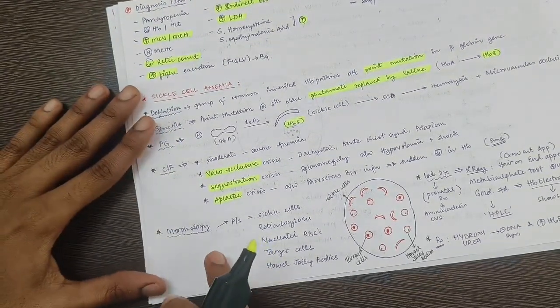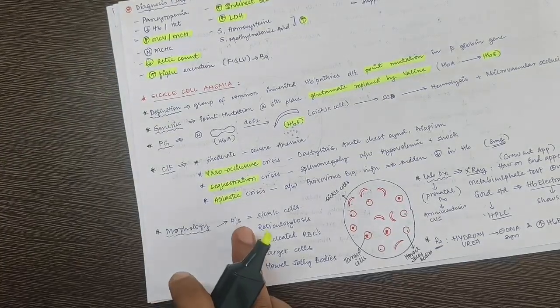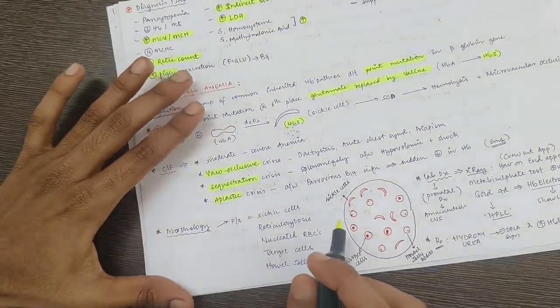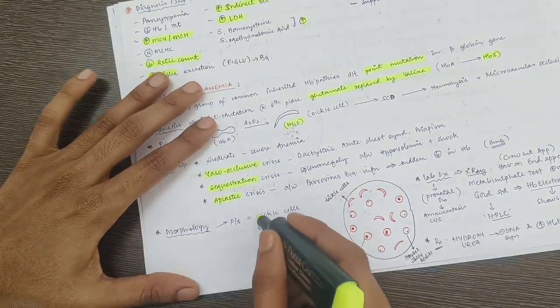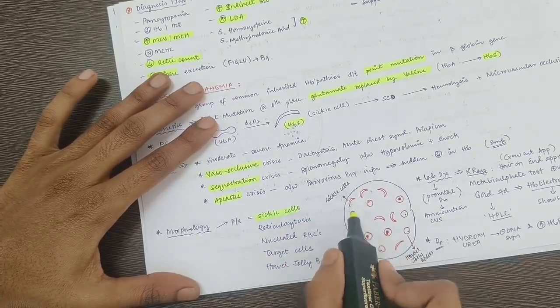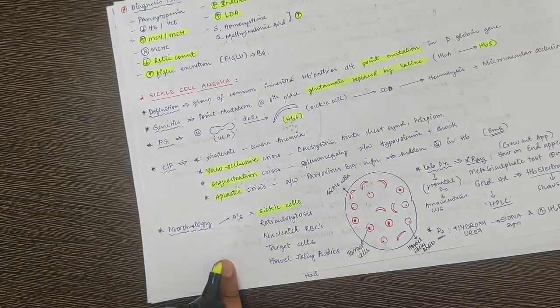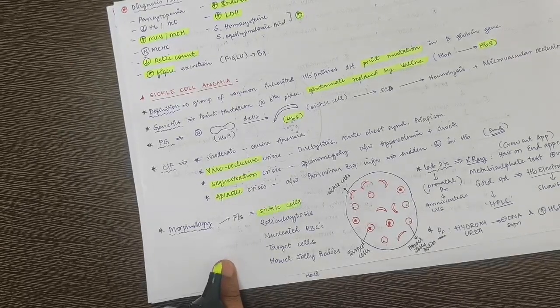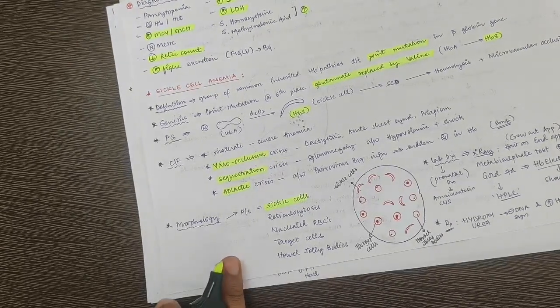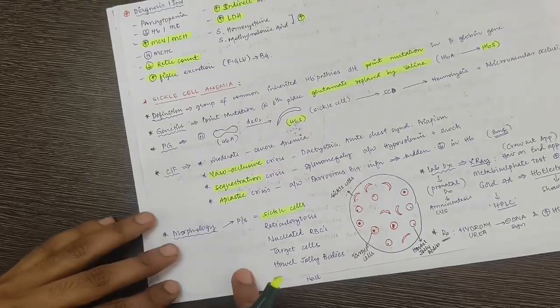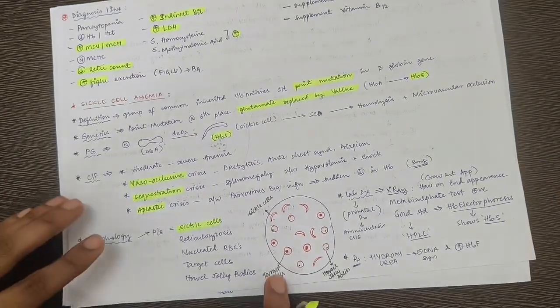In morphology, basically peripheral smear, you're going to see mainly sickle cells. These are the sickle-shaped cells, so they are called sickle cells. And reticulocytosis, nucleated RBCs, target cells, and Howell-Jolly bodies are seen in case of sickle cell anemia peripheral smear.